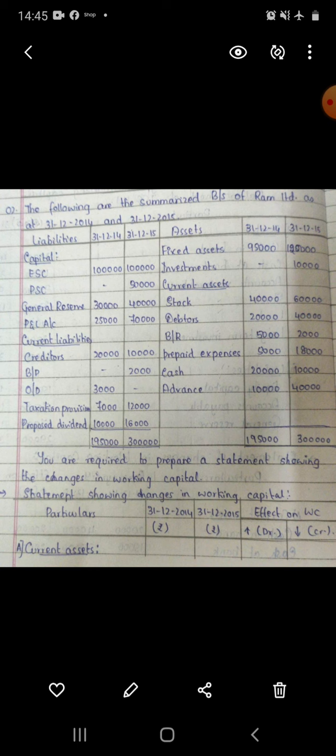First, see, the following are the summarized balance sheets of RAM Limited as at 31st December 2014 and 31st December 2015. On the liabilities side: equity share capital, preference share capital, general reserve, profit and loss account, current liabilities, creditors, bills payable, bank overdraft, taxation provisions, proposed dividend. And asset side: fixed assets, investments, current assets, stock, debtors, bills receivable, prepaid expenses, cash and advances. And balance sheet total is 1,95,000 and 3 lakh.